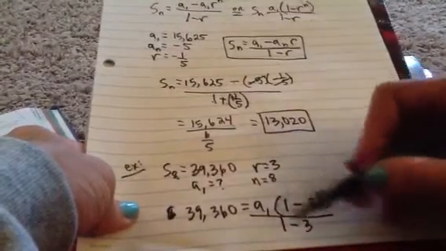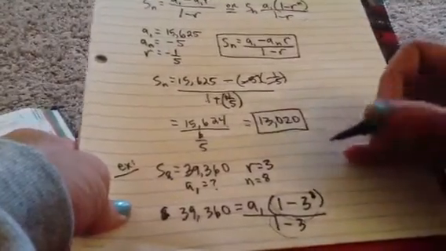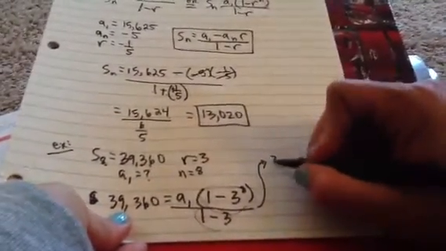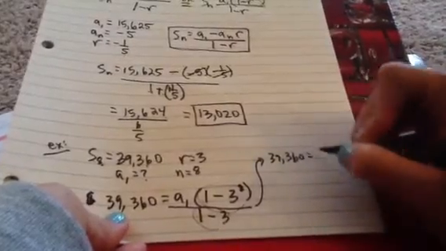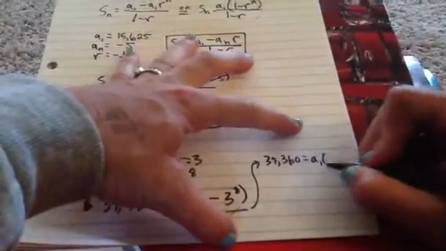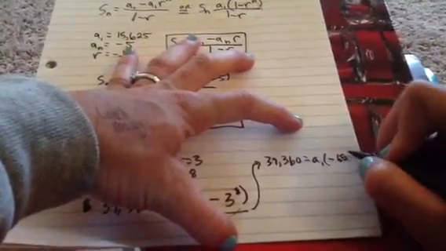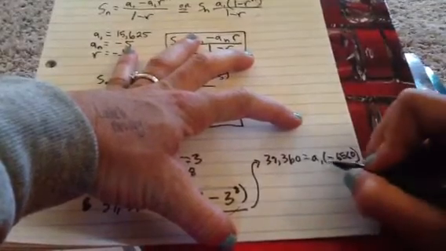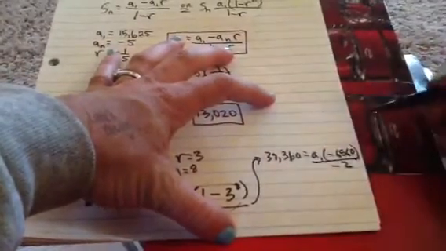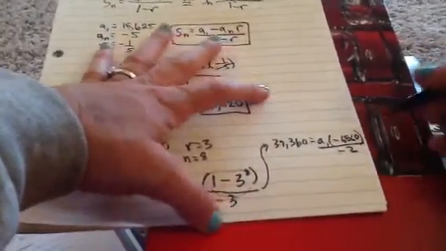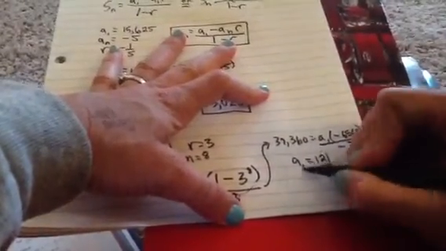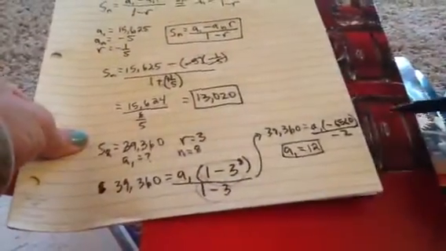When we do some simplifying, especially this part here, and obviously 1 minus 3 is negative 2, our sum equals a sub 1 times negative 6,560, all divided by negative 2. We can multiply both sides by negative 2, divide by negative 6,560, and end up with the first term being 12. Most of the time these are going to come out pretty even.